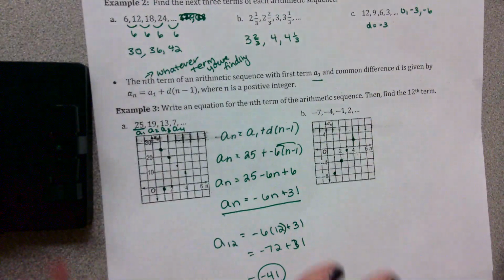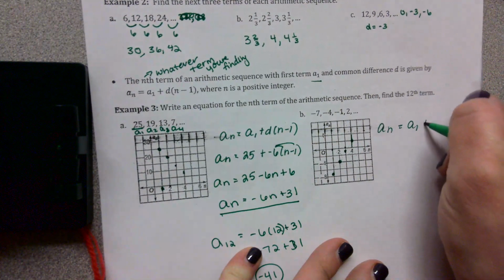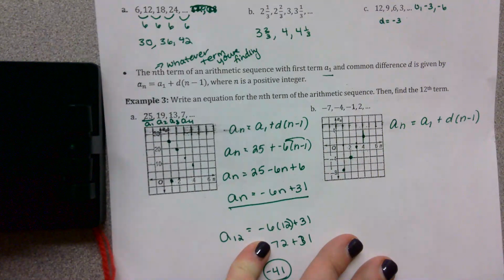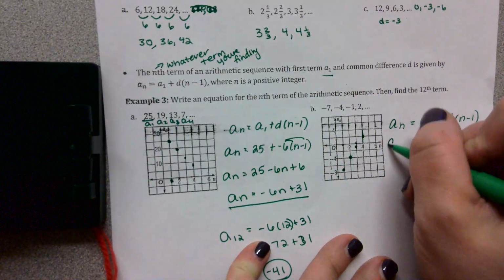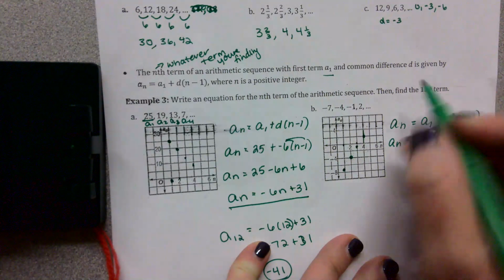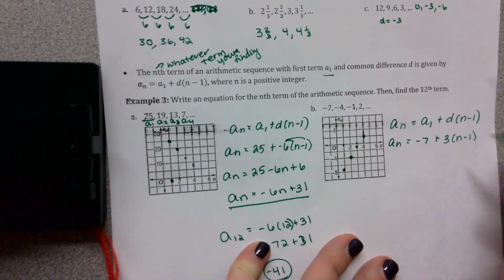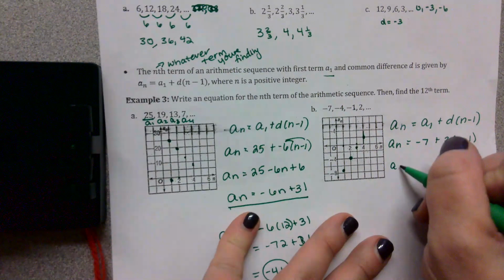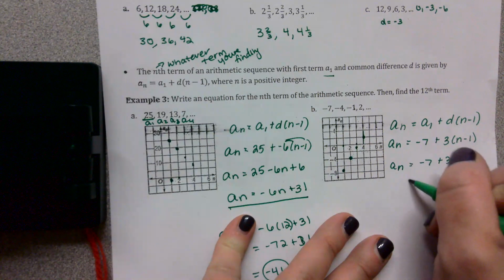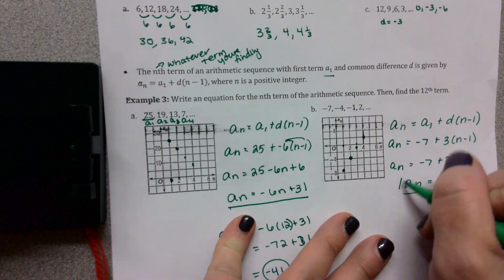So if I'm trying to find an equation, here's the formula. I write down my first term, which is -7. Then I write the common difference, which here you're adding 3, and n minus 1, because n can be different every time. So if we clean it up, a formula for this sequence is now this.